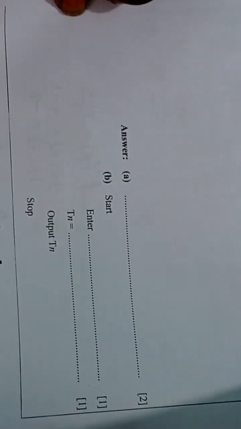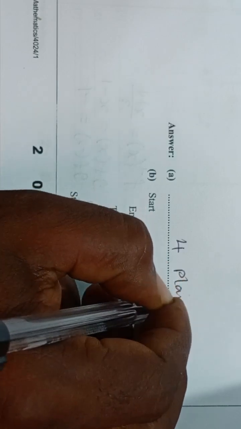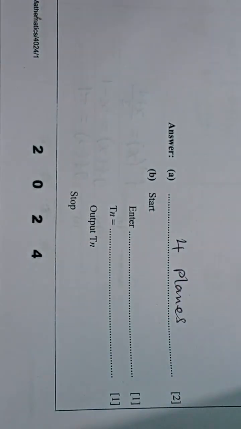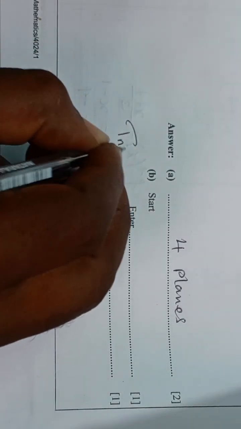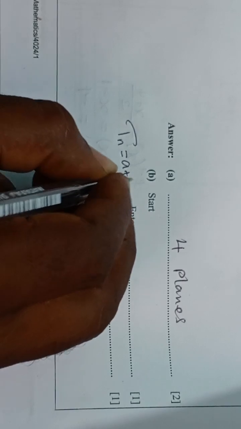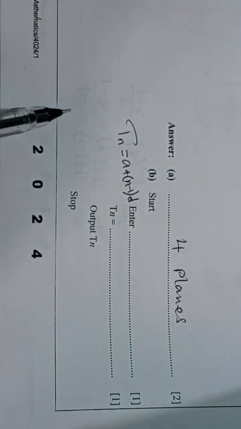So now, start when we are writing the pseudocode. So this is the pseudocode. Start, you enter. So you only enter what is in the formula. So this is our formula.